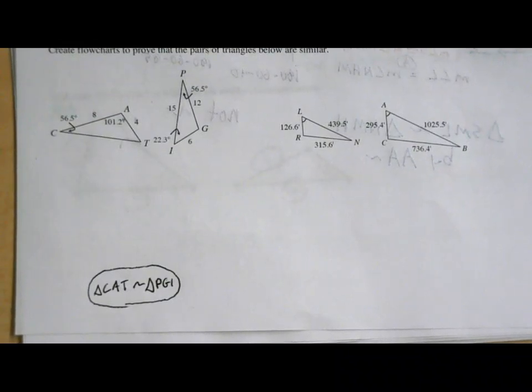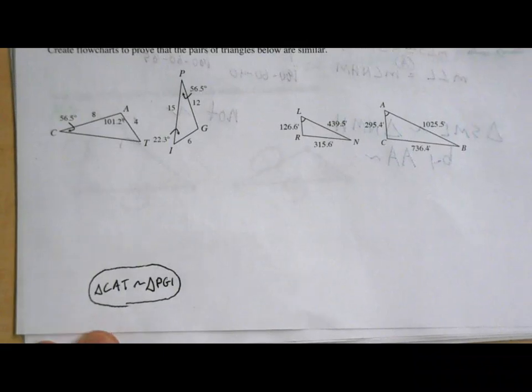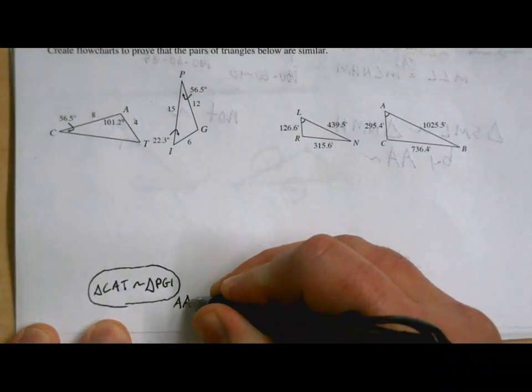And we know what our reason is going to be. Hey, guys, let me get your attention, please. Don't miss this. What's our reason going to be? Angle, angle. So that's going to go right here. Our reasons always go kind of outside the bubble in the corner like that. And for right now, I only need you to give reasons on your final step. We're going to change that later on.